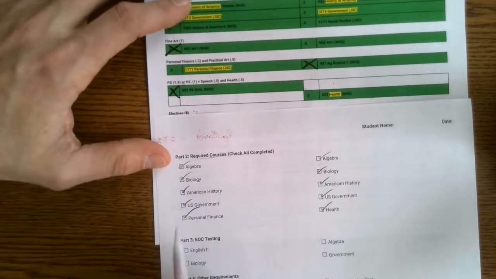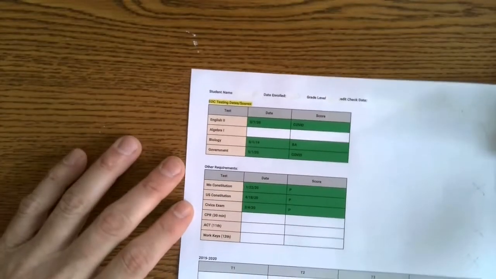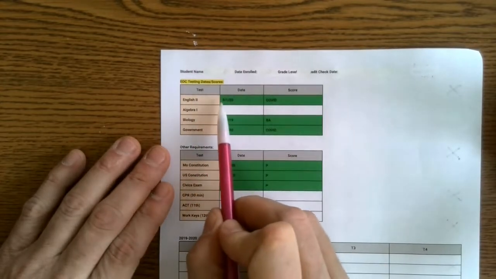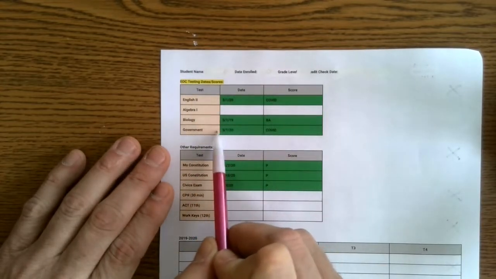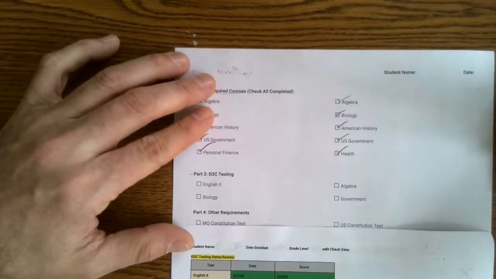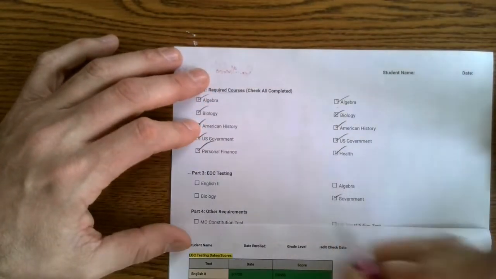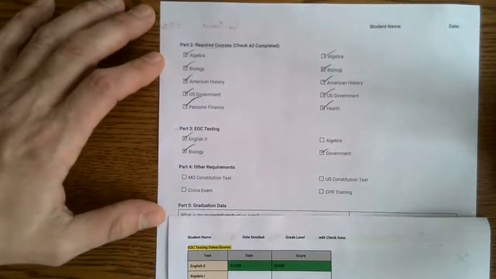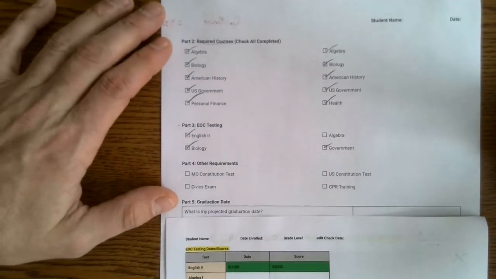Okay, EOC testing is part 3. That is on the back of the credit check sheet. So here we have a box for EOC testing. I have taken English 2, biology, and government, but I still need algebra. So on my sheet, I will check off everything but algebra. And I'll probably take that in the spring, in May, when testing happens again.